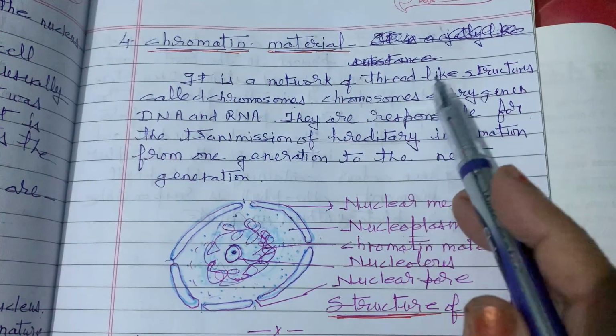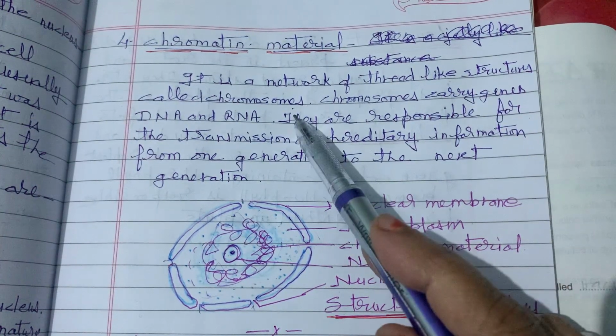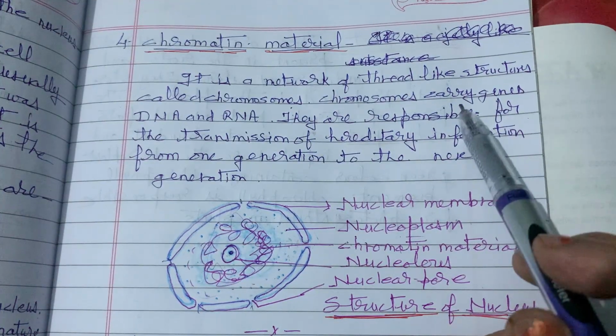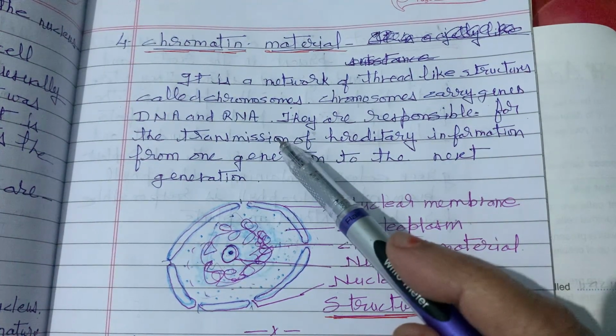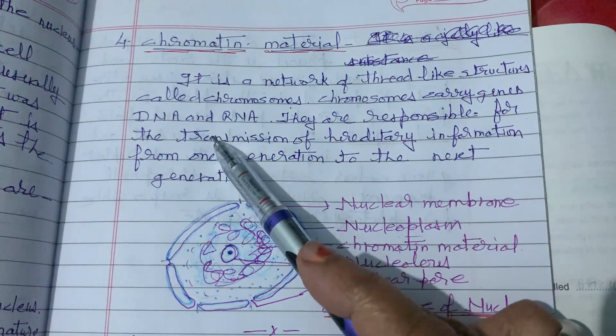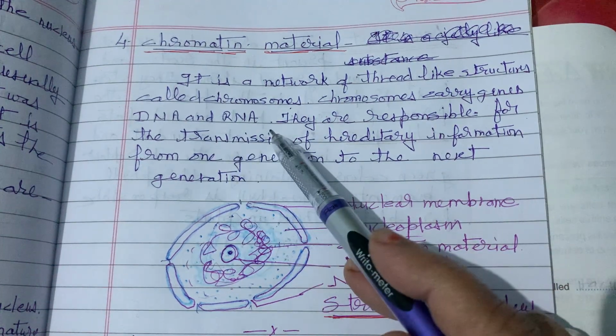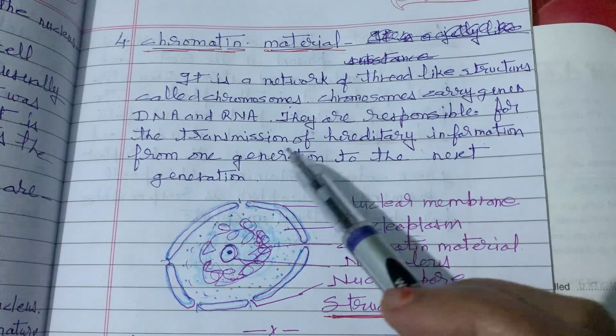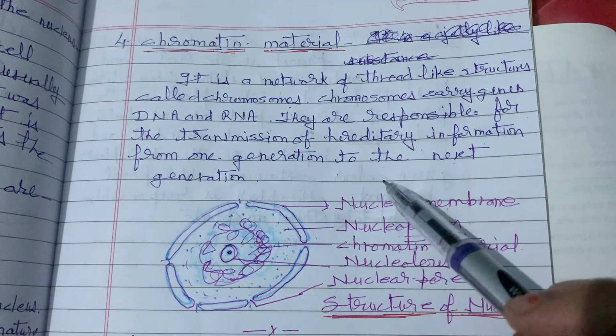It is a network of thread-like structures called chromosomes. Chromosomes carry genes, and genes are responsible for transmission of hereditary characters, and it also contains DNA and RNA. They are responsible for the transmission of hereditary information from one generation to the next.